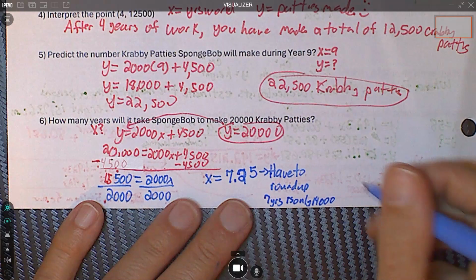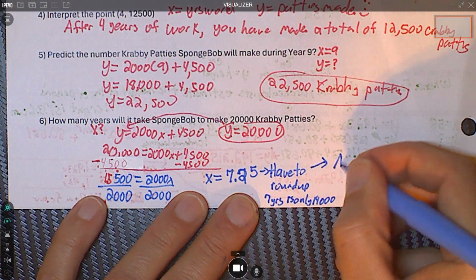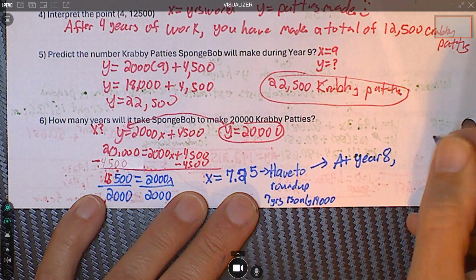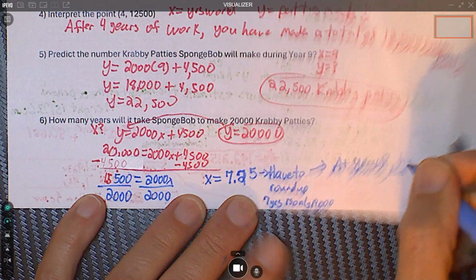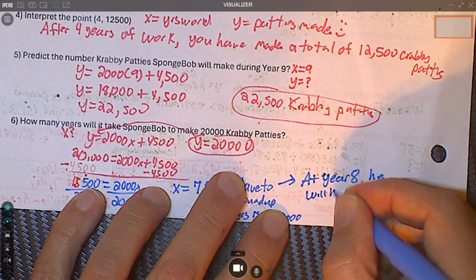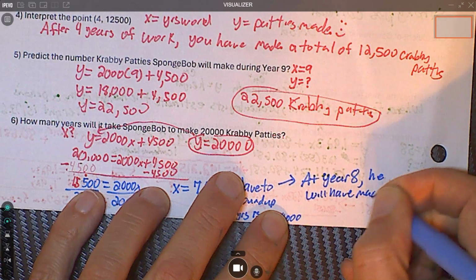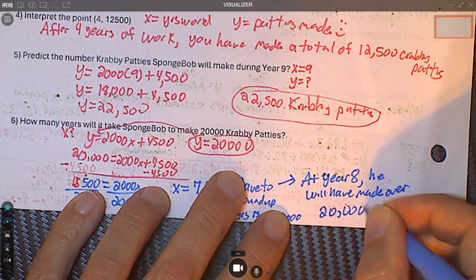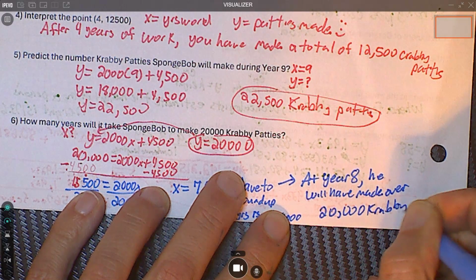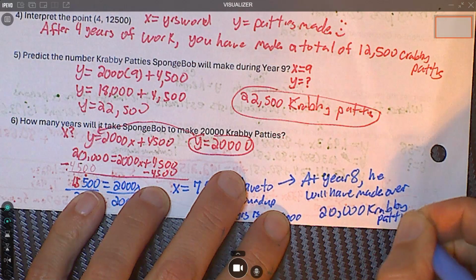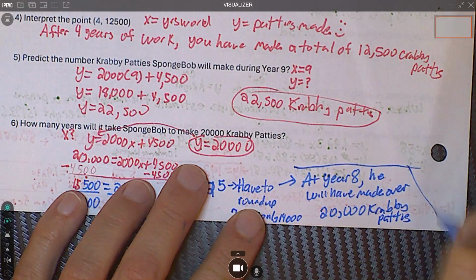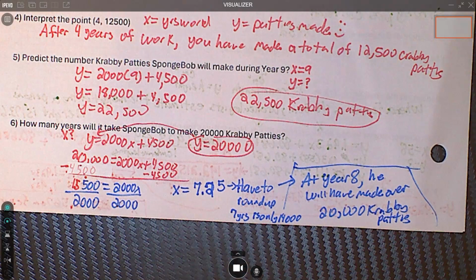You have to round up to 8. This is going to be on this week's quiz, so I want to make sure we cover all this.